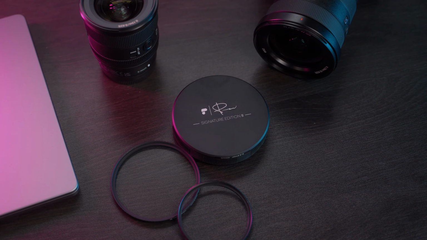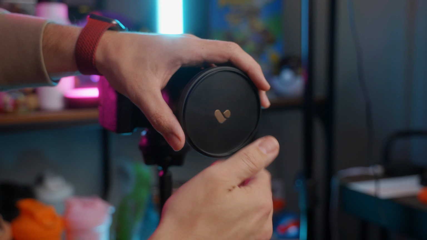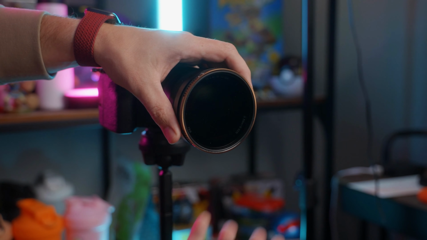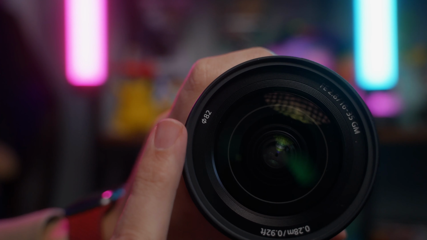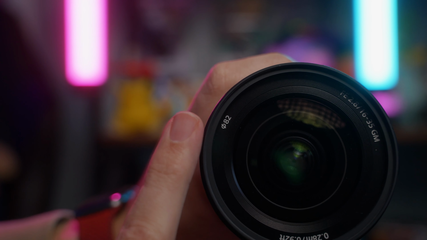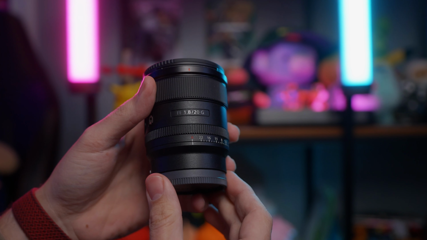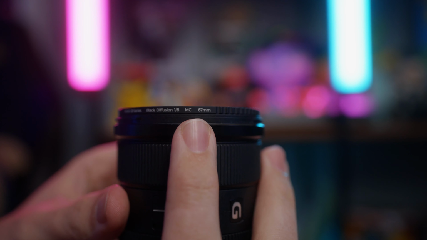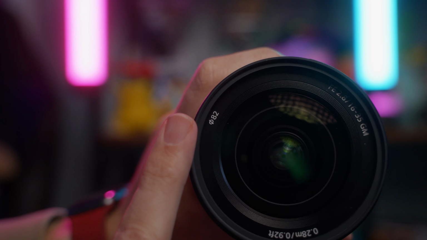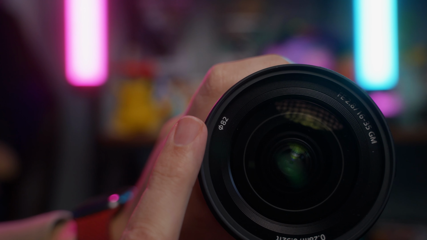So first things first, what is a lens filter? Well, a lens filter is a thin piece of glass that goes on the front of a lens and is used for different shooting scenarios depending on what you're doing. Keep in mind these lens filters come in different sizes. So for instance, my 16-35 G Master is gonna be an 82 for the filter size, and then my 20mm Sony G lens is gonna be a 67 for the filter size. Most times the manufacturer will list it, or you can look on the front of the lens and it will have a number that dictates what the filter size is.